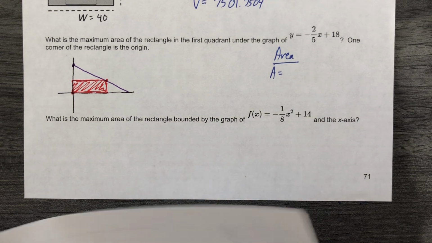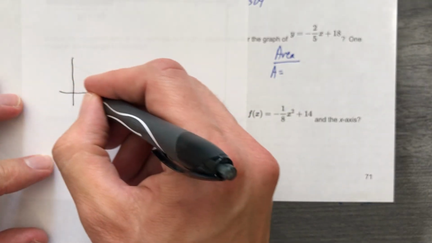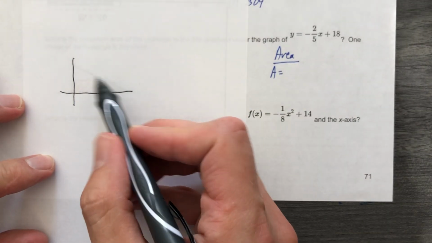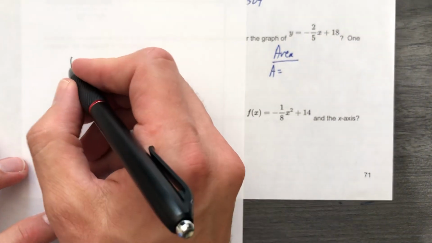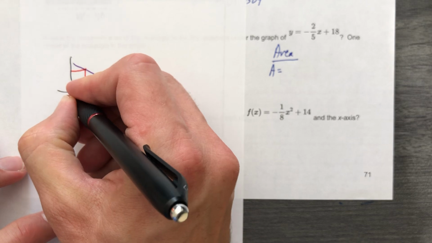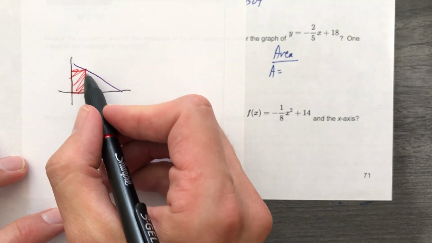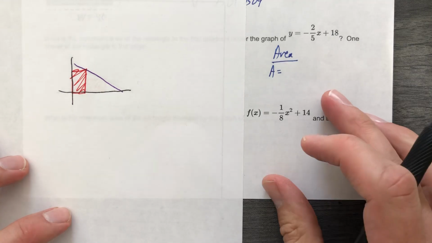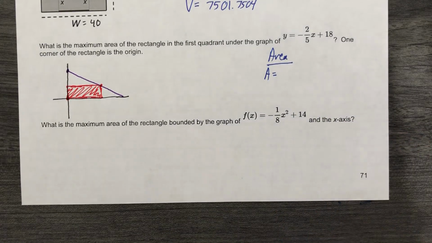Maybe the biggest rectangle area would be, and I'm going to draw it again, maybe instead, maybe it's here. Maybe that's the largest. You know, I could slide that point anywhere I wanted to, and I'd always have a rectangle. So I don't know what it is, but I can figure it out. So we're going to figure it out.